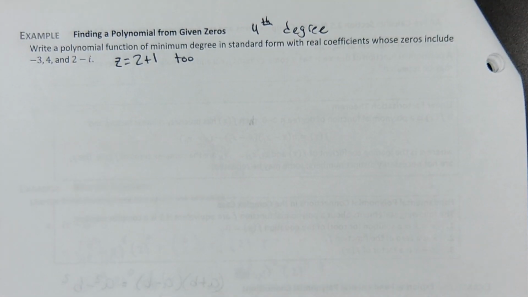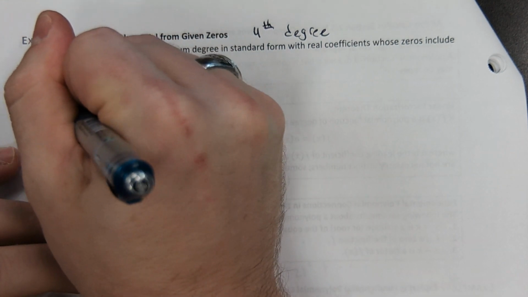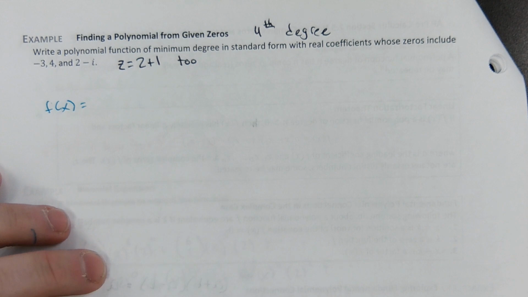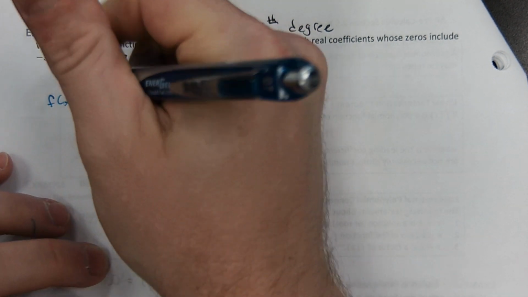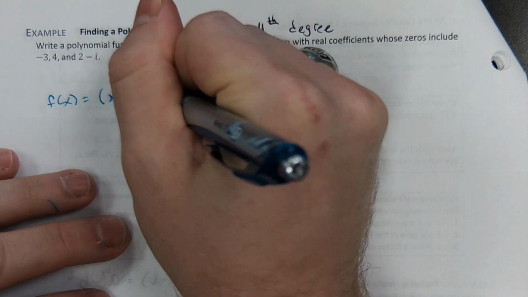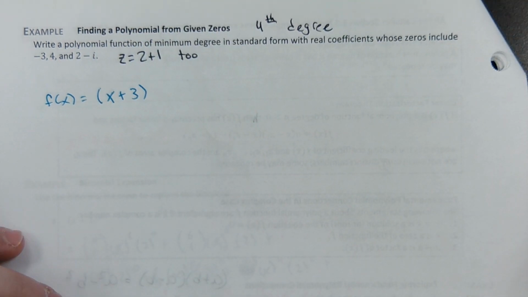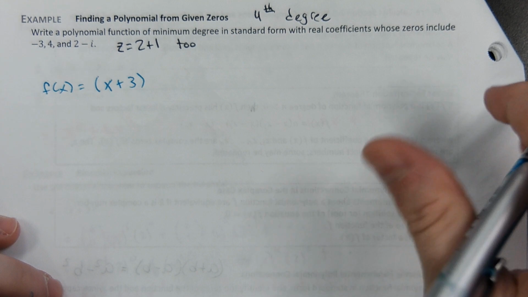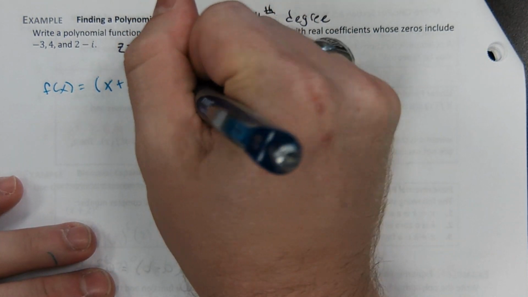So let's write out that linear factorization. You ready? F of x is, well, if -3 is its solution, then its linear factorization is x plus 3. If positive 4 is a solution, then its linear factorization is x minus 4.